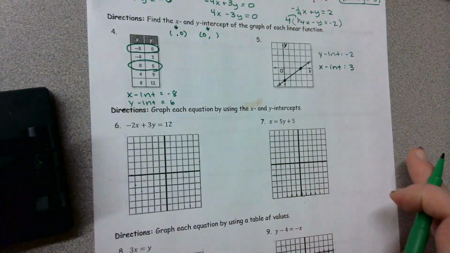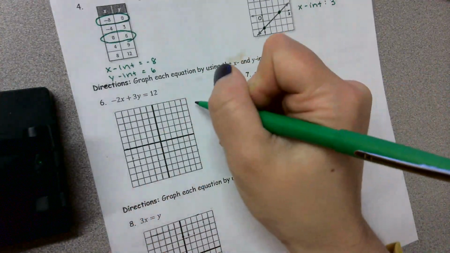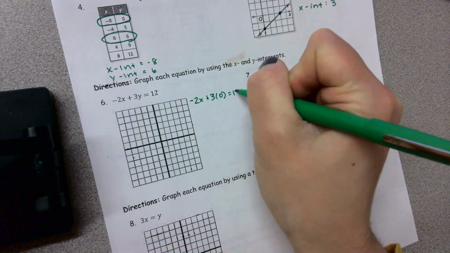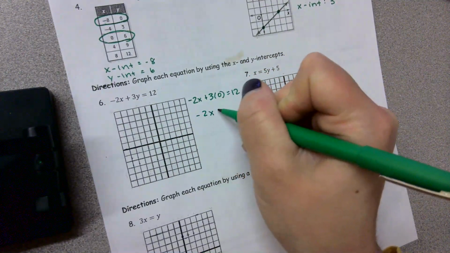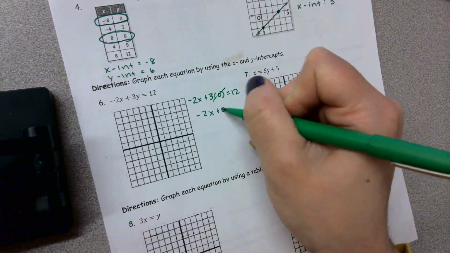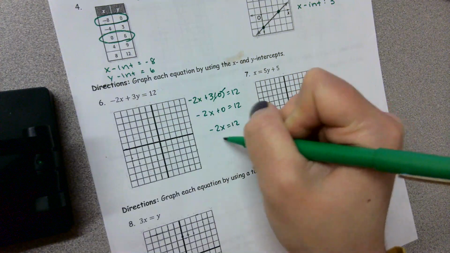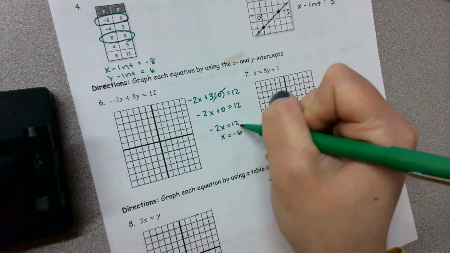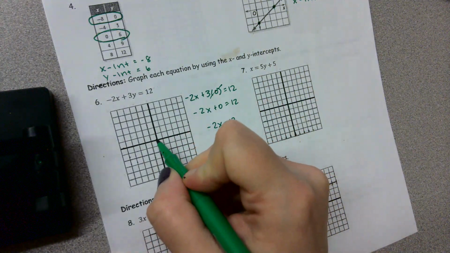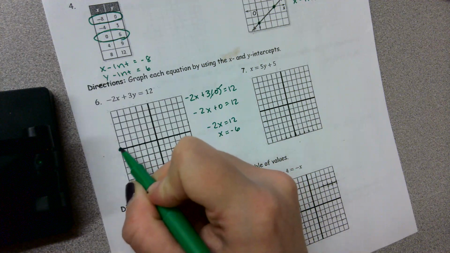Number 6, it says graph each equation by using the x and y-intercepts. So to find an x-intercept, we put 0 in for y. When we do that, 3 times 0 is 0. So the 0 is going to disappear, and we get 2x equals 12. Therefore, x equals negative 6 when I divide negative 2 on both sides. So x equals 1, 2, 3, 4, 5, 6.